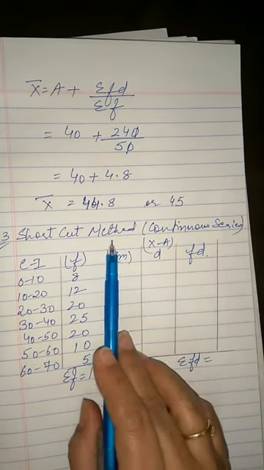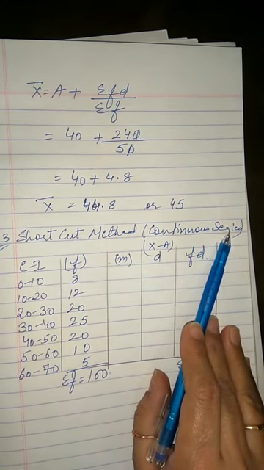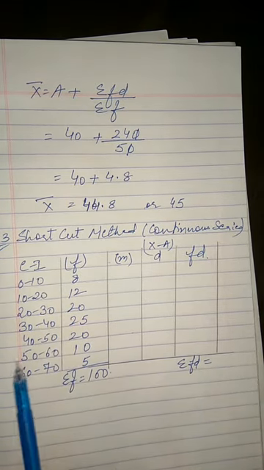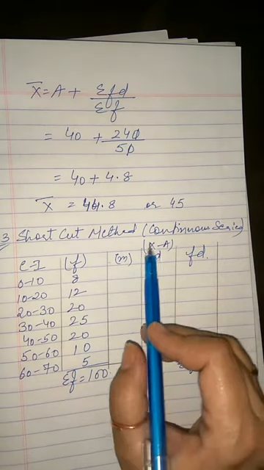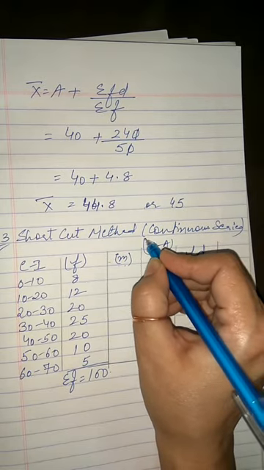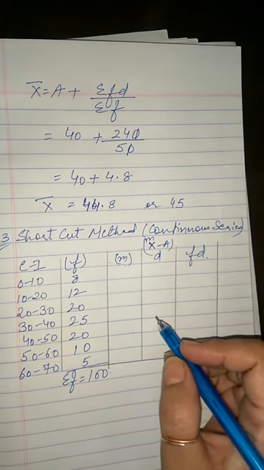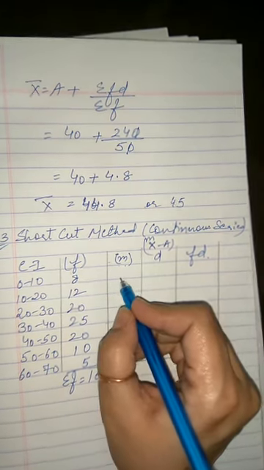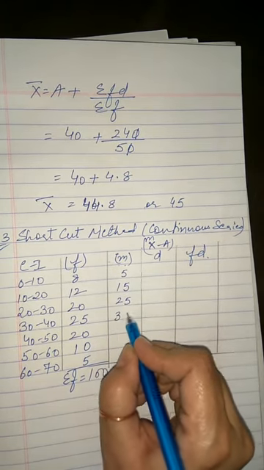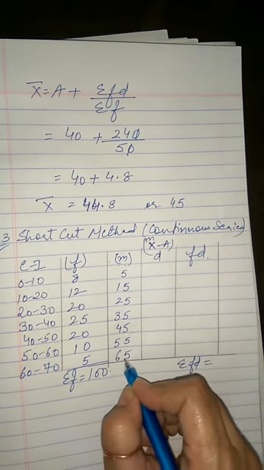Next is the shortcut method in a continuous series. In a continuous series, the first step is to calculate the midpoint, because the class intervals are given, we do not have x to find the mean. So we first find m, that is the midpoint, so instead of this x, we write midpoints, right? So the midpoints in this series will be 5, 15, 25, 35, 45, 55 and 65.